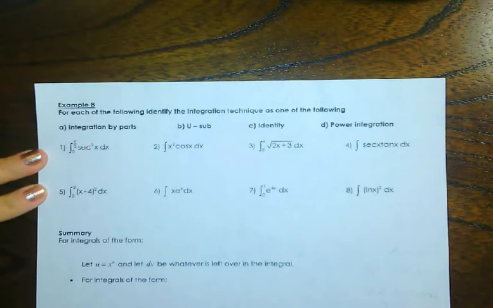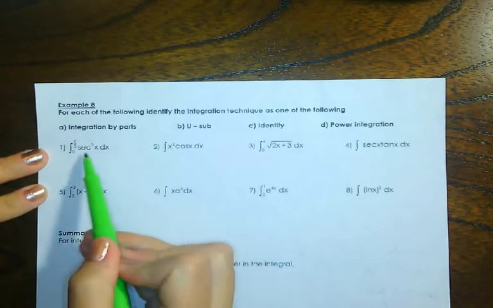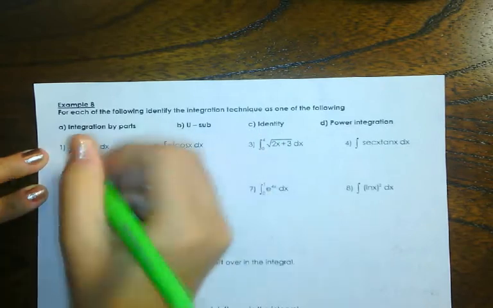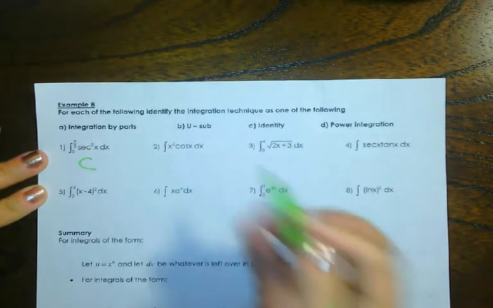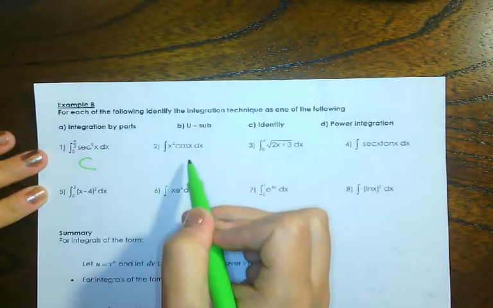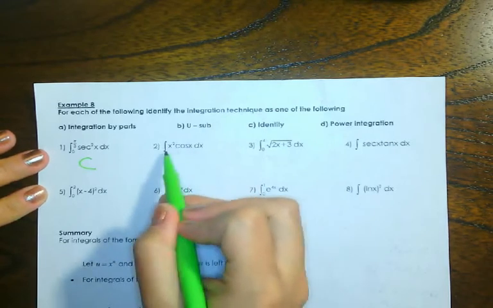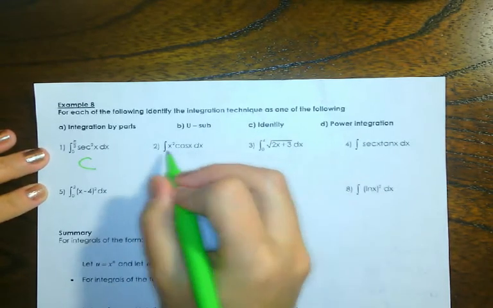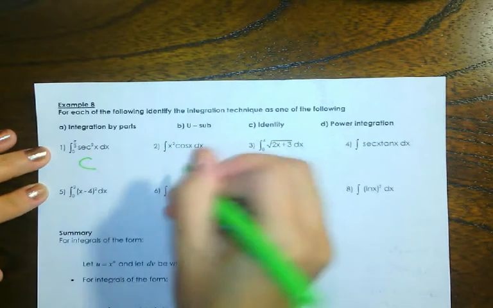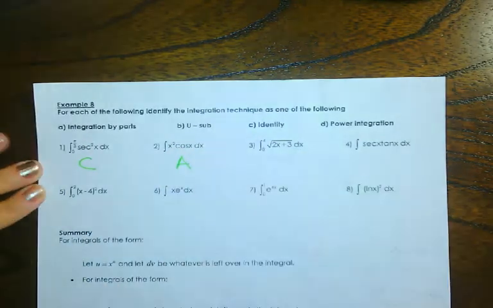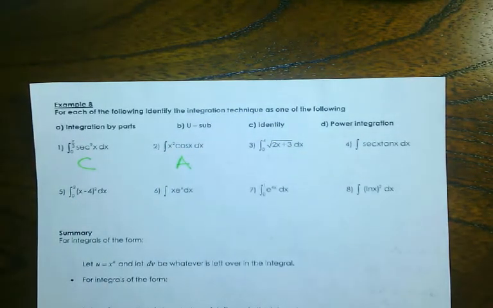Cos is negative sine. Tangent is secant squared, right? So to integrate secant squared, that's just an identity. So you would say that's an identity, okay? And for this one, these are two things that are multiplied together. I can't use u sub, so that's going to be integration by parts. So go ahead, pause the video maybe, and see if you can identify the correct technique.